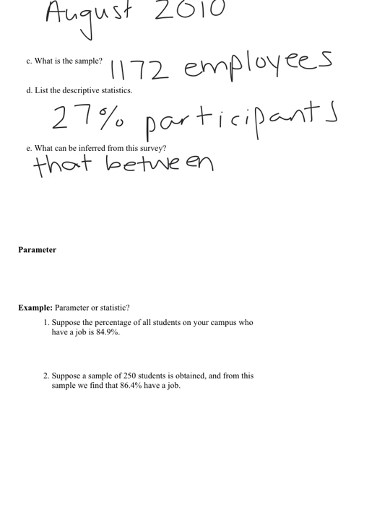So that's our wiggle room. So let's subtract 4% from 27, and let's add 4% to 27.